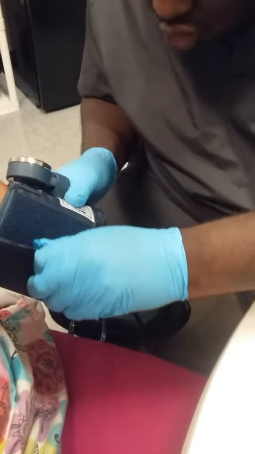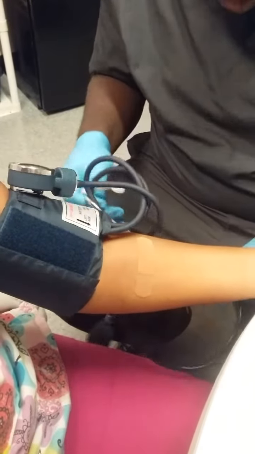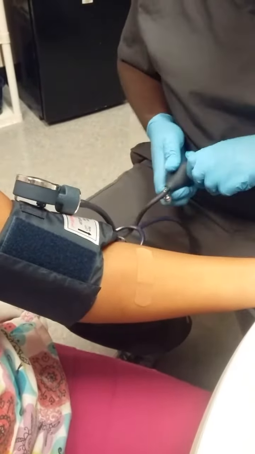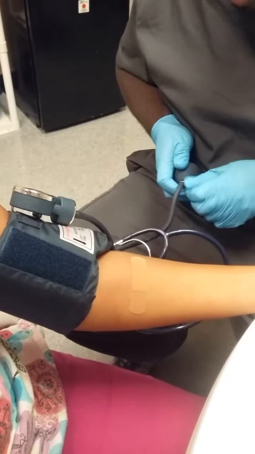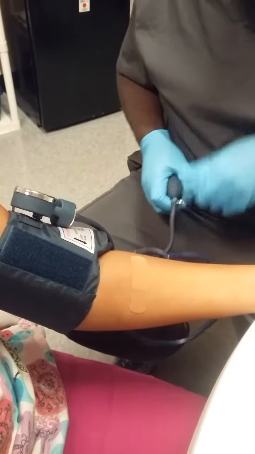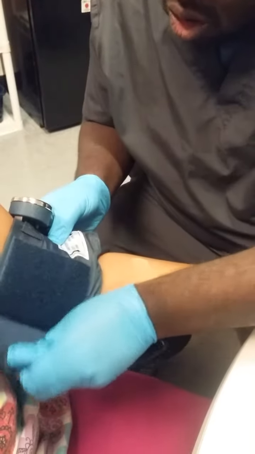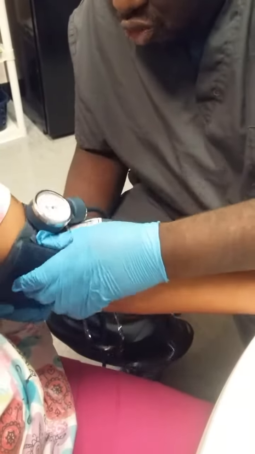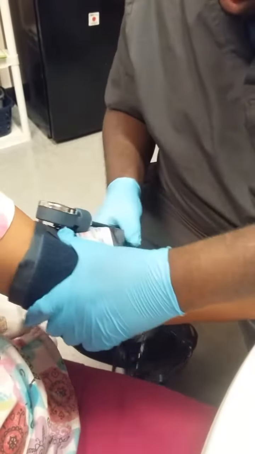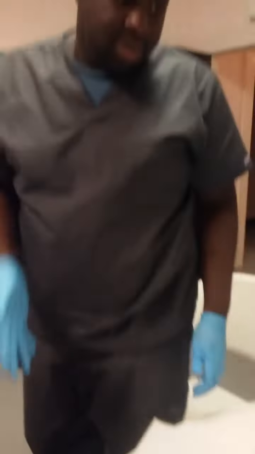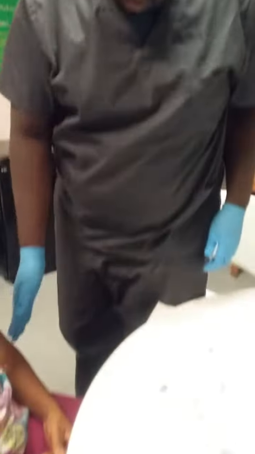We release the air from the blood pressure cuff. We remove the blood pressure cuff. And after we remove the blood pressure cuff, we've applied the bandage.